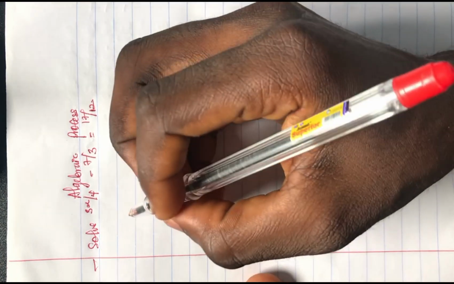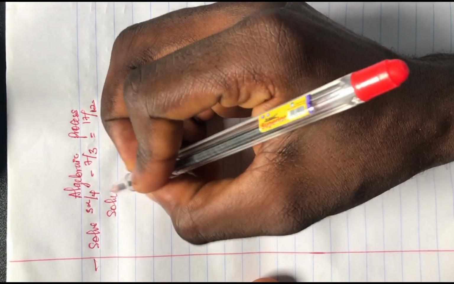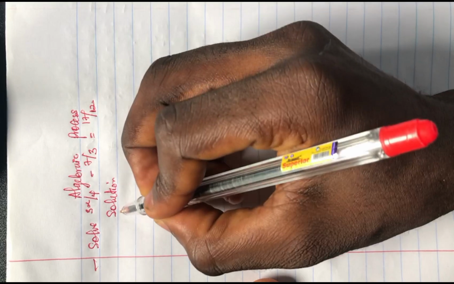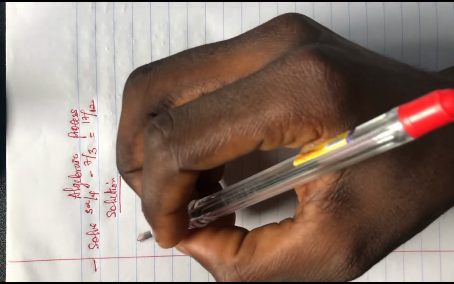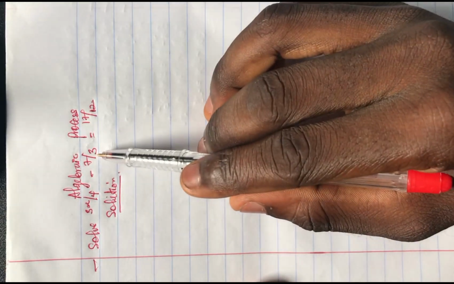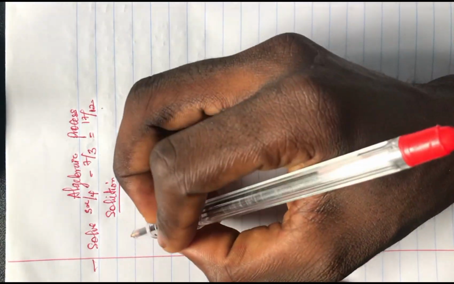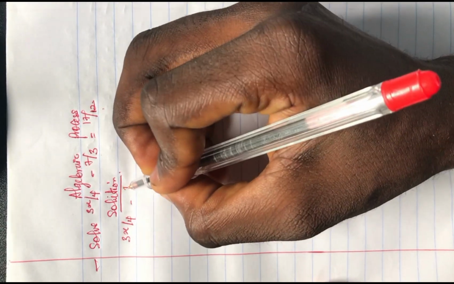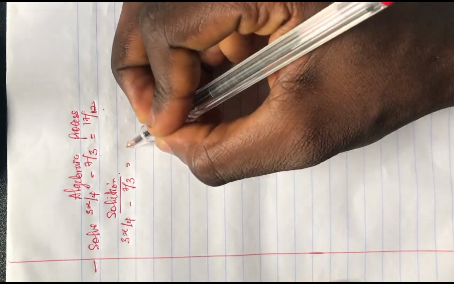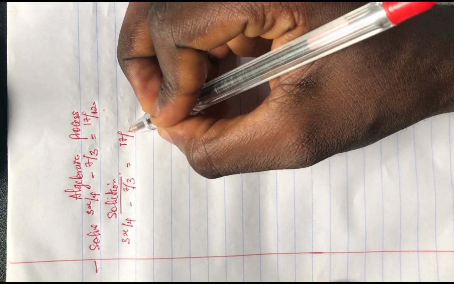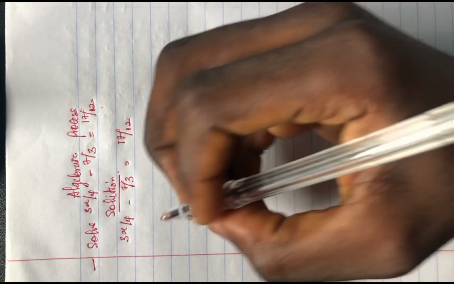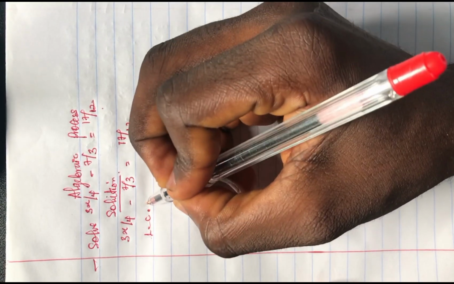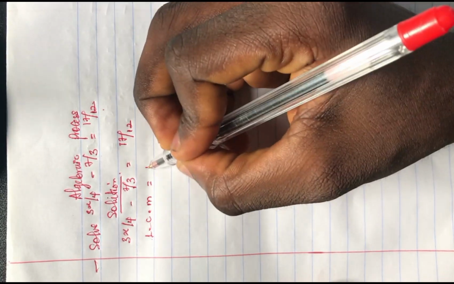Alright, now let's solve it. Step 1, we have to look for the step 1 solution. What are we going to do next? We're going to say what's the LCM of 4, 3 and 12. So we can write our equation back: 3x over 4 minus 7 over 3 is equal to 17 over 12. So what is the LCM? The LCM of this is 12.